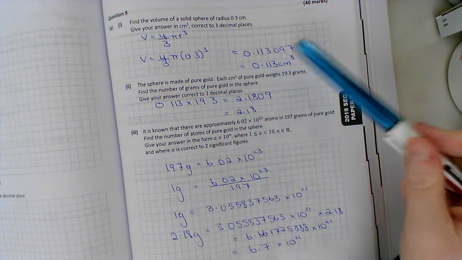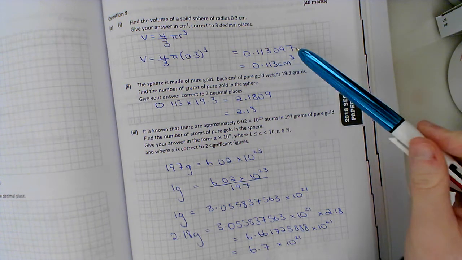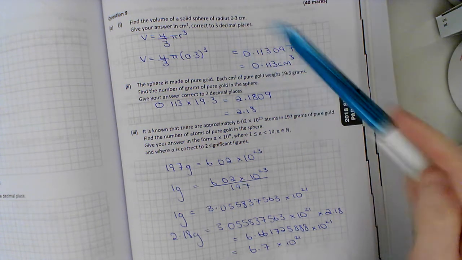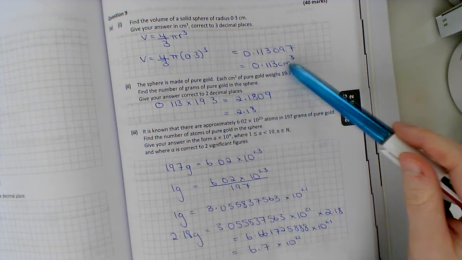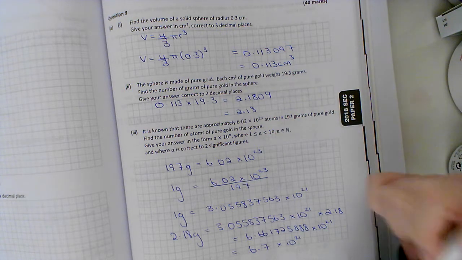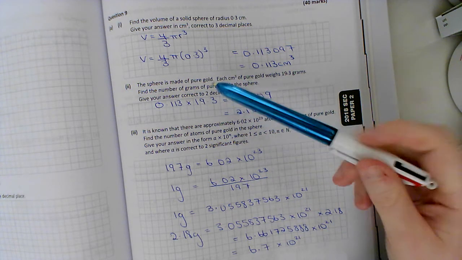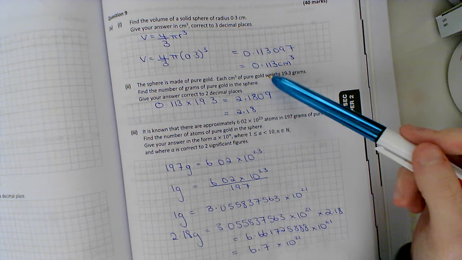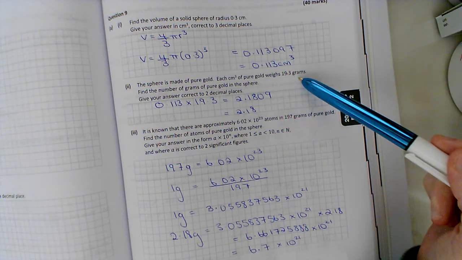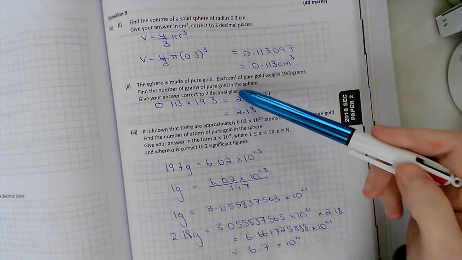And I get 0.113097. And to 3 decimal places, it's 0.113 centimeters cubed. Part 2, it says the sphere is made of pure gold. Each centimeter cubed of pure gold weighs 19.3 grams. Find the number of grams of pure gold in the sphere.